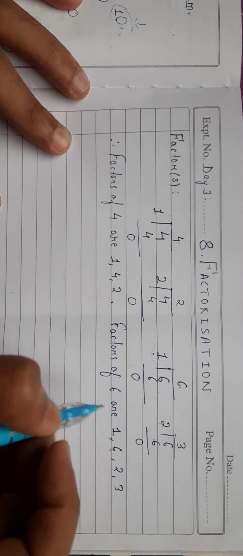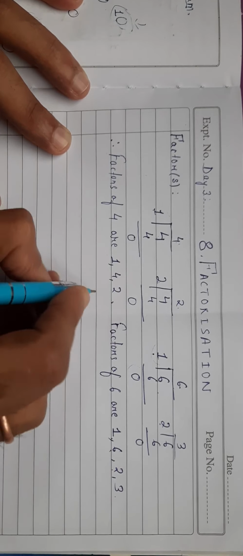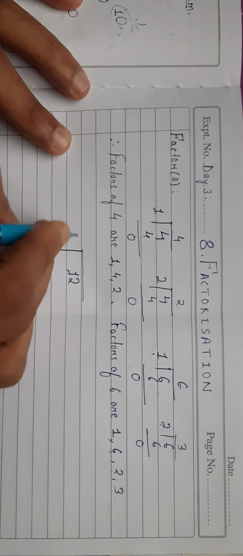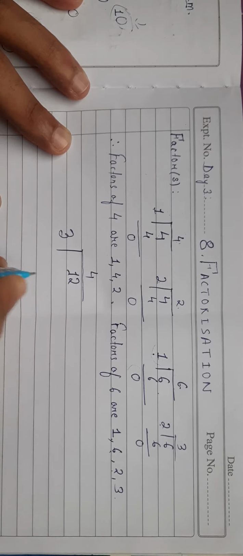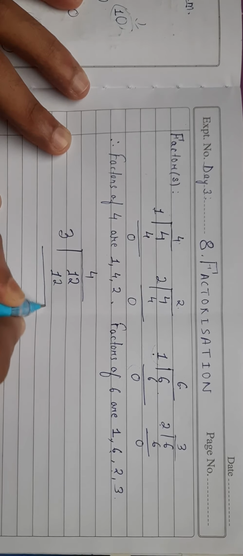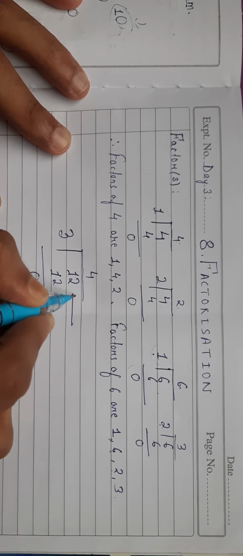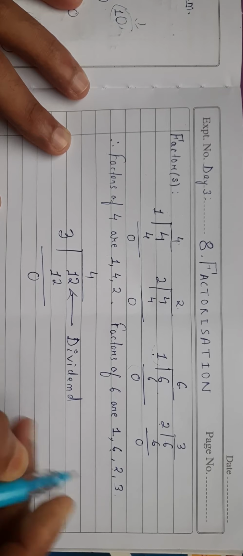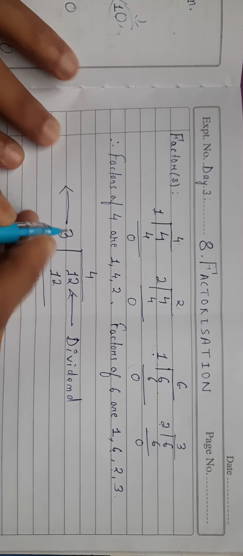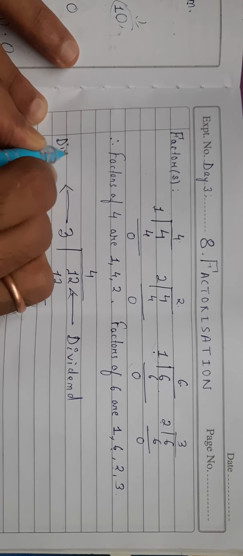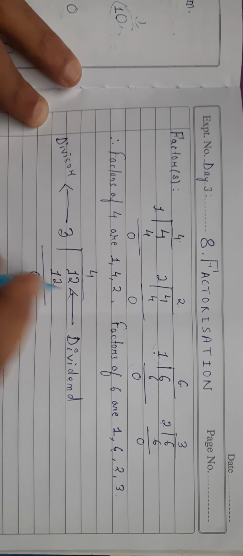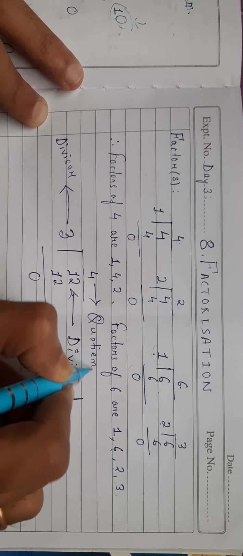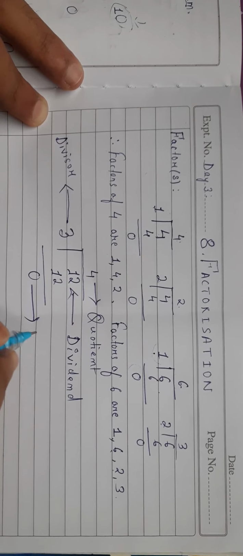For some students who don't know what is dividend, divisor and quotient, if you take a number 12 and we divide it by 3 into 4, that is 12. Remainder is 0. This 12 is called dividend. This 3 is called divisor. 4 is called quotient. 0 is called the remainder.